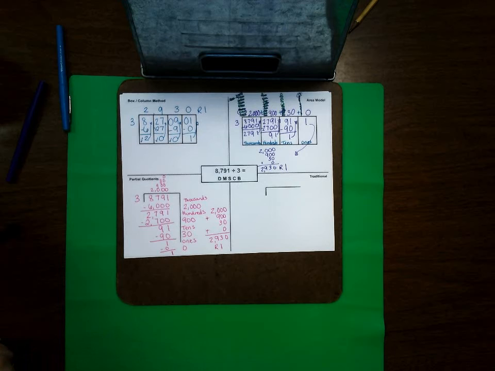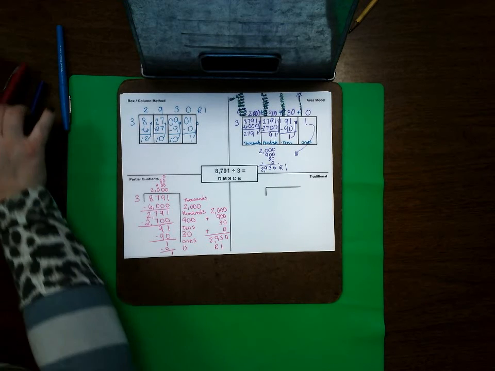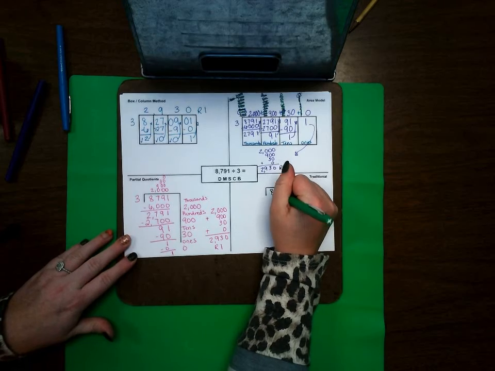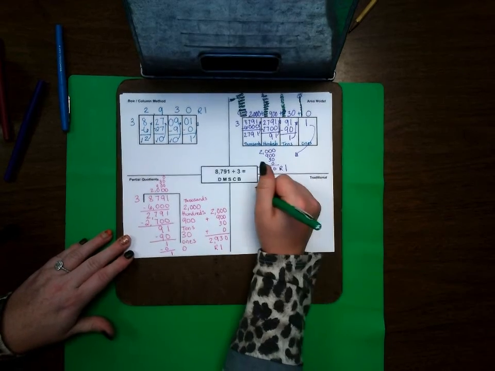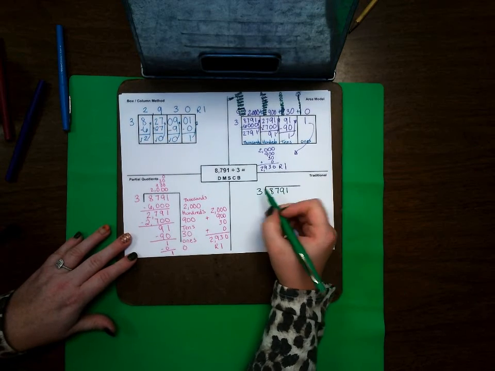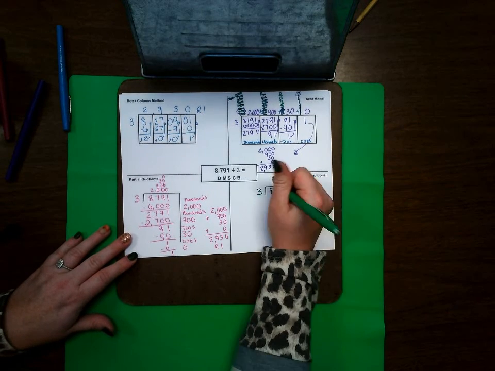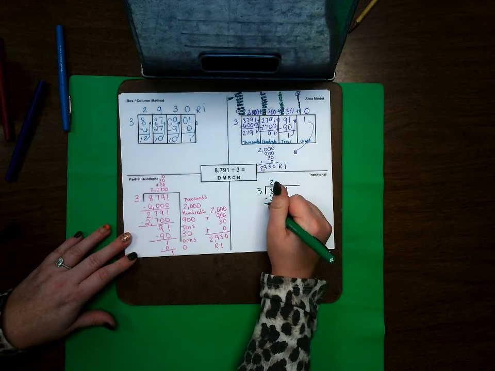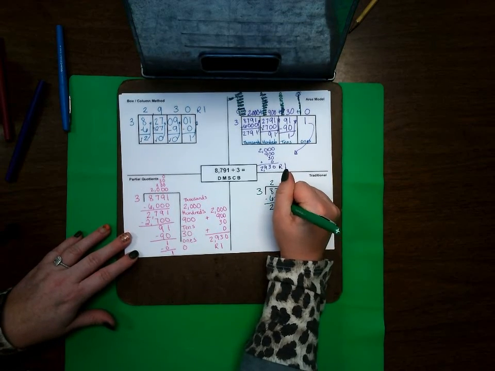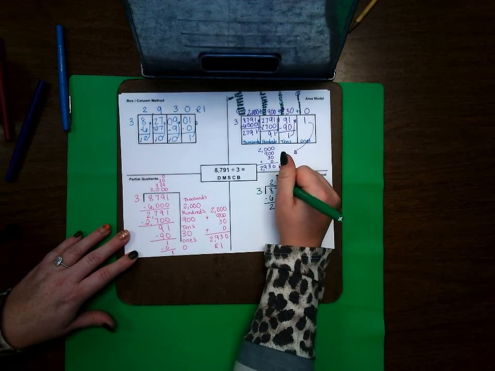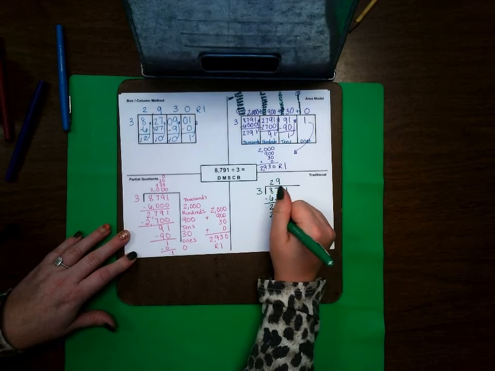Now we're going to get ready for our last method, our traditional method. I put the number in the box here, my divisor over here on the side. Okay, 3 times 2 is 6. I'm going to subtract. 8 minus 6 is 2. Bring down my 7. 3 times 9 is 27.